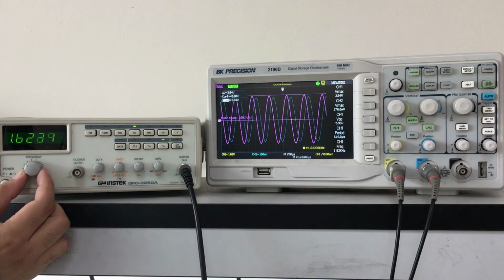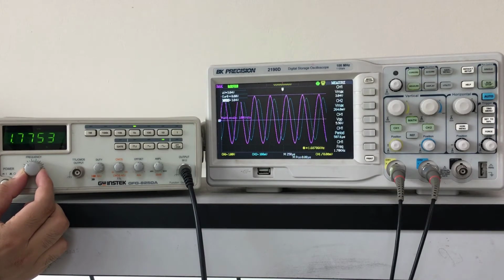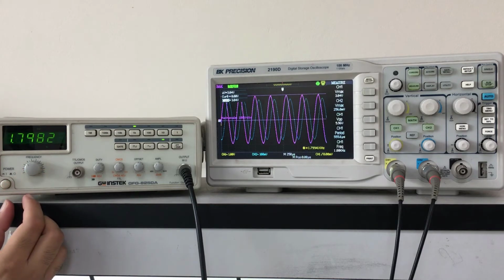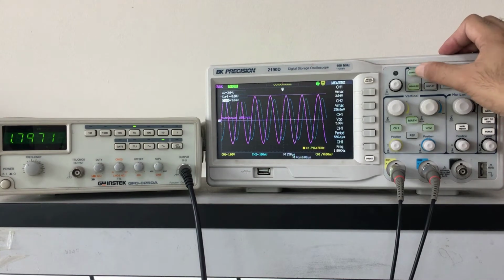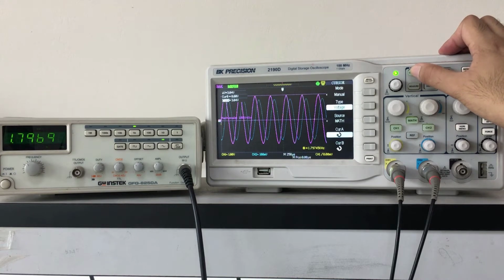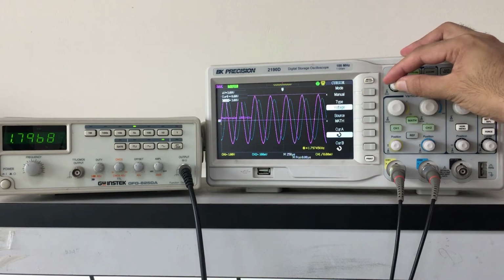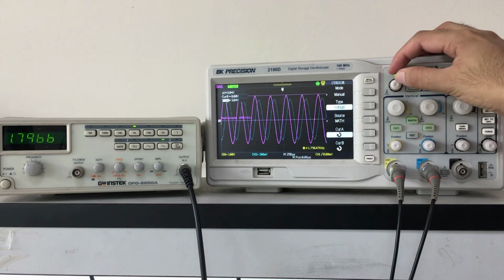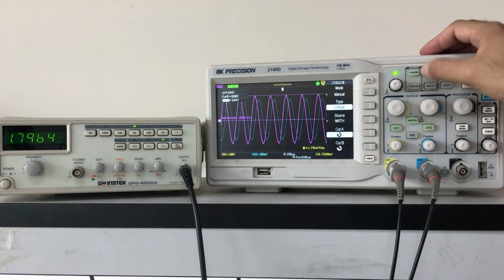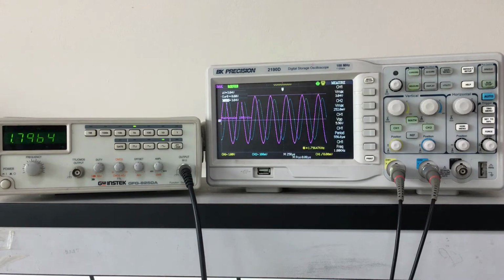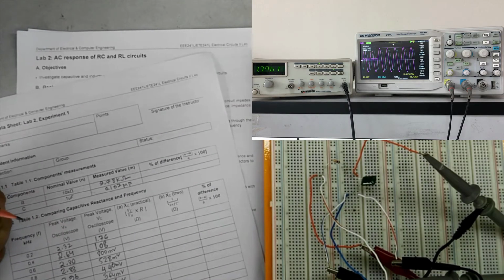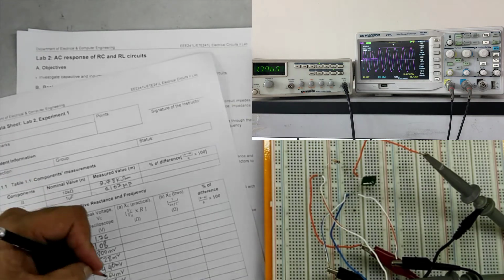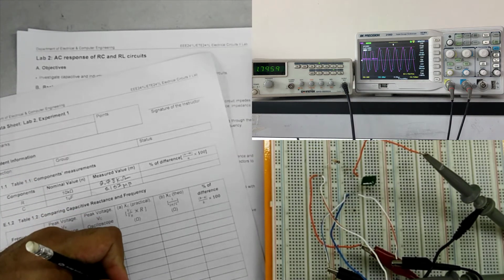Now we change our frequency to 1.8, and at 1.8 we see that channel 2 is 252 millivolts, which is the drop across the capacitor. As for the resistor, the value still is 3.04 volts. So 3.04 for the resistor, and for the capacitor it's 252 millivolts.